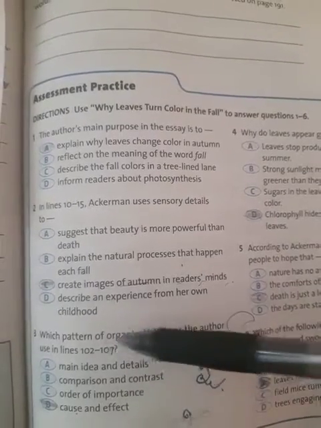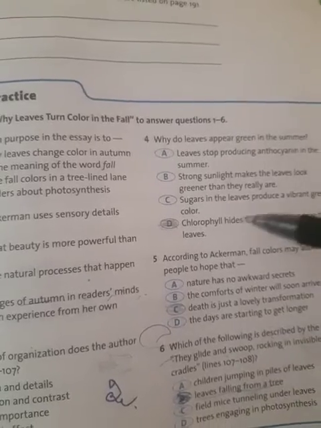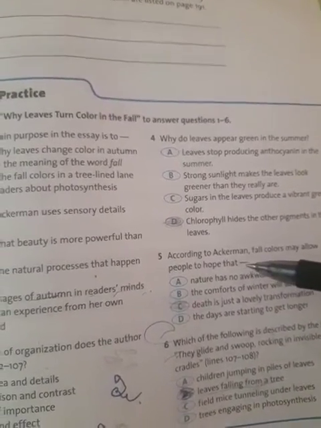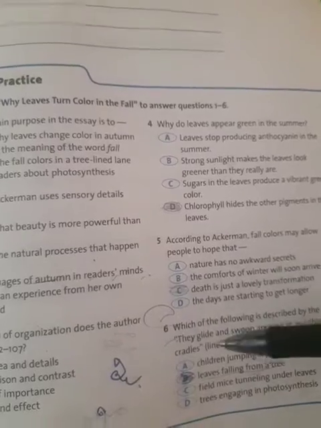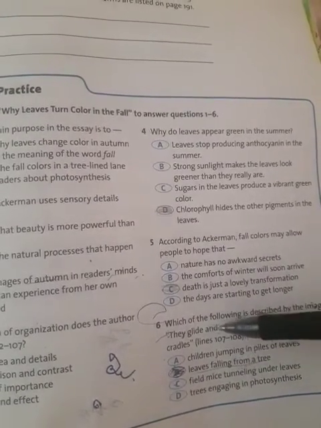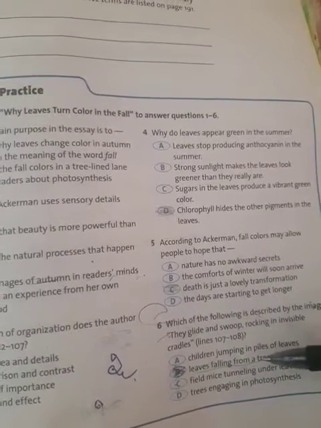Cause and effect in these lines. Why do leaves appear green in summer? Because the chlorophyll hides the other pigments in the leaves. According to Ackerman, fall colors may allow people to hope that death is just a lovely transformation. They glide and swoop, rocking invisible cradles. Which of the following is described by the image? Leaves falling from trees. Okay.